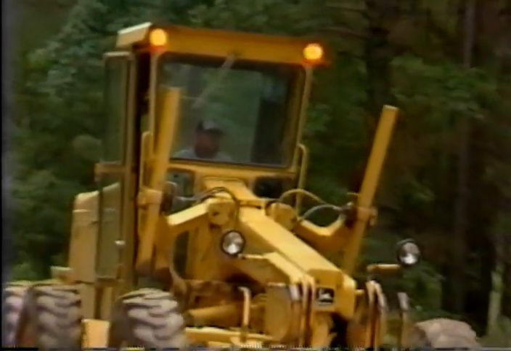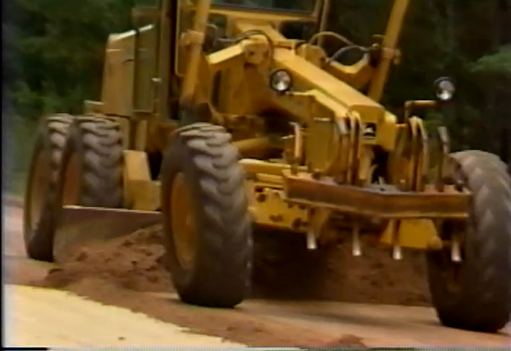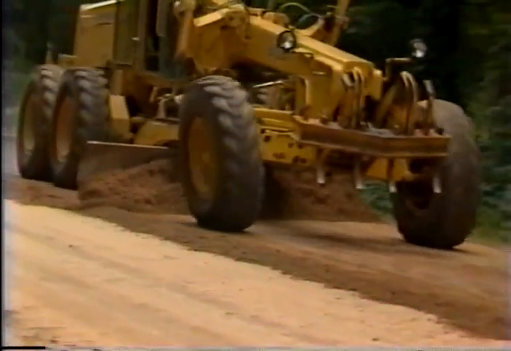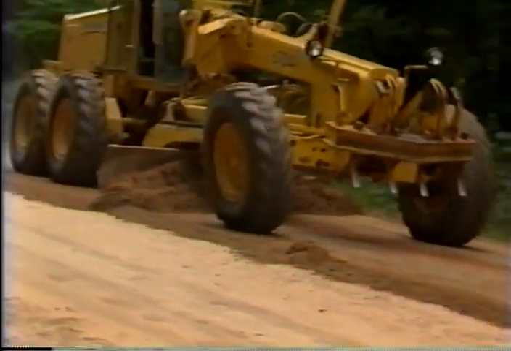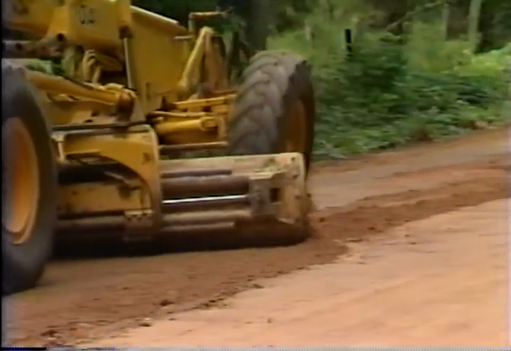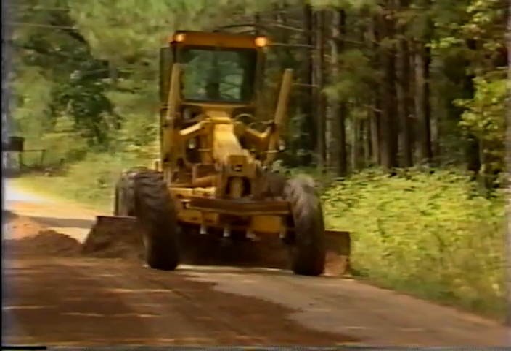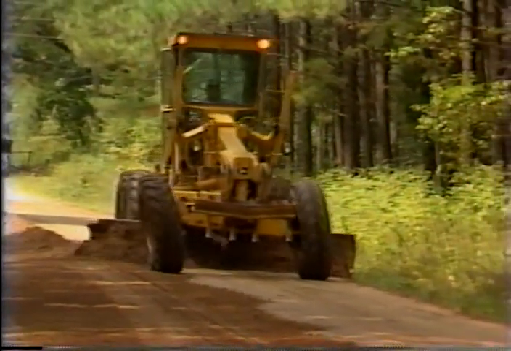On the second pass, spread the windrowed material back across the same side of the roadway, restoring the original crown and shape of the road. Be careful not to create a secondary ditch at the toe of the blade. Repeat this procedure on the other side of the roadway.